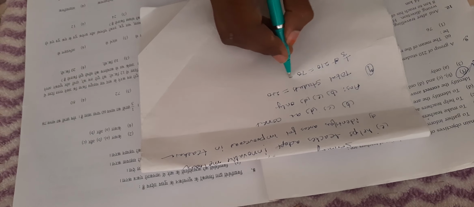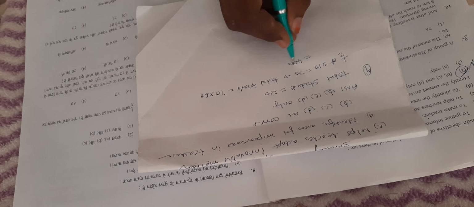Explanation for this one: total students are 210. 1/3 of 210 is equal to 70. Total marks is equal to 70 into 60, which is 4,200.